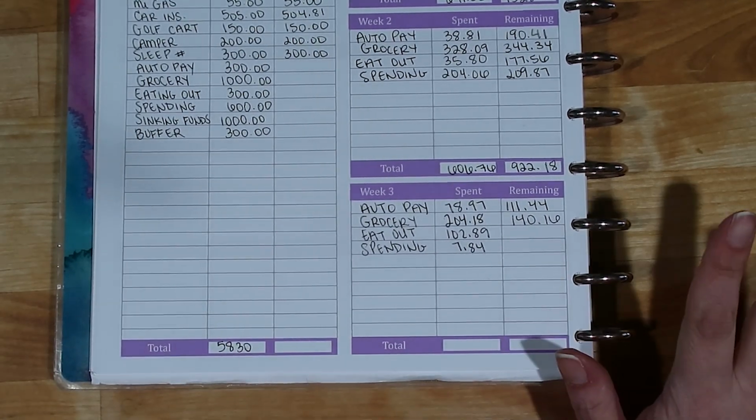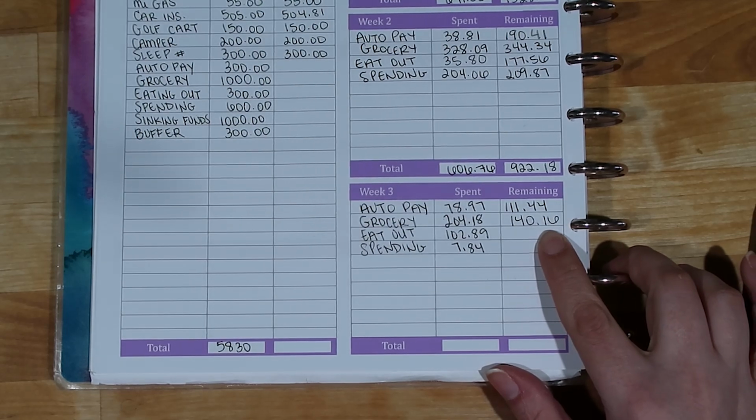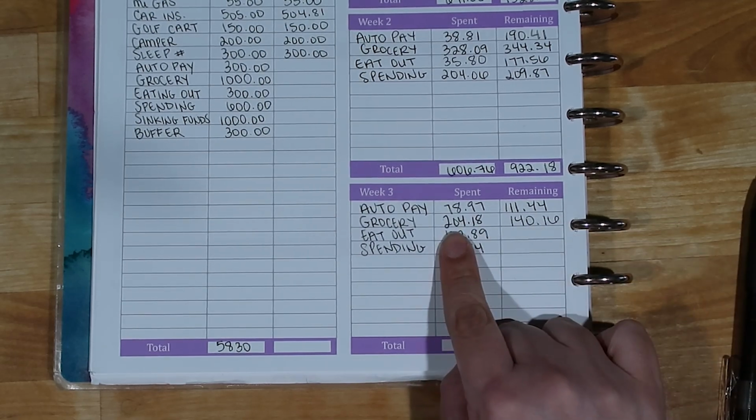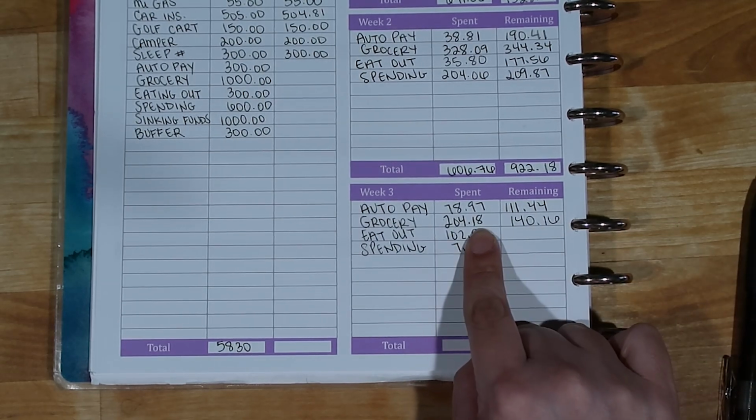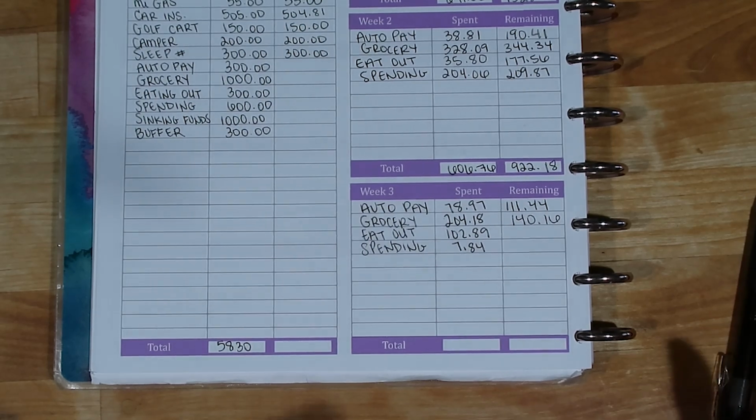$140.16 is not enough. I don't expect that we're going to come in under budget for groceries. Even if I tried to skimp and spend a little bit less, that's what I did this week and spent $204. So that's like a low week for us. 140 is just out of the question. Out of the realm of possibility.